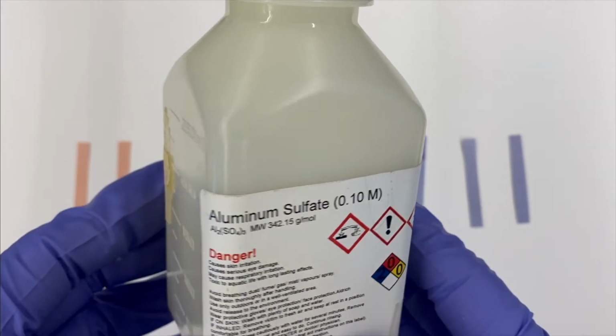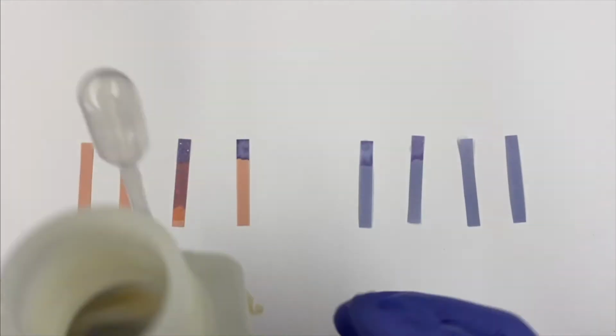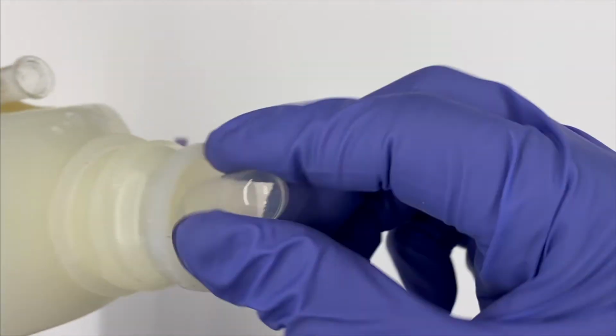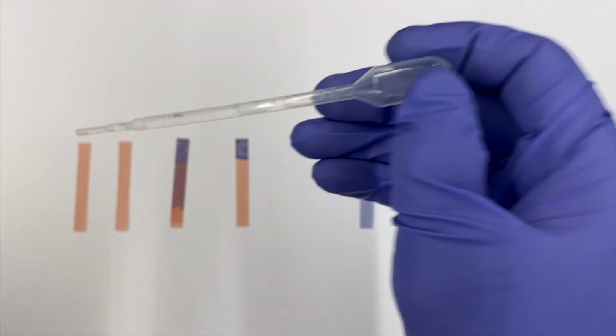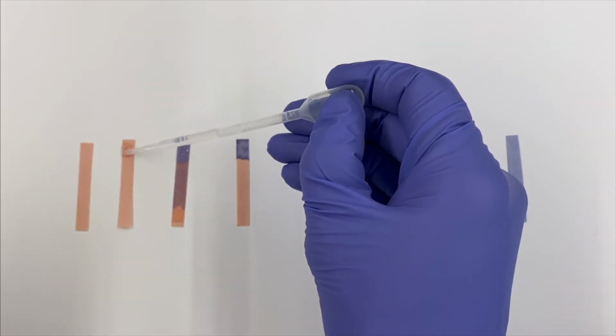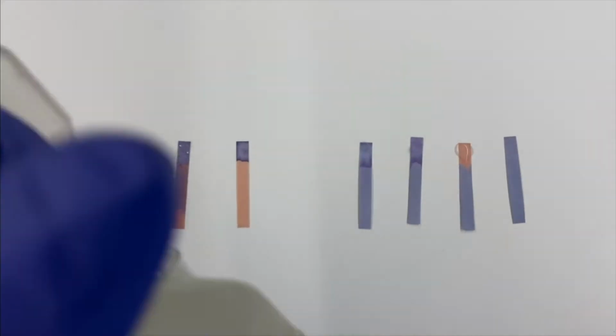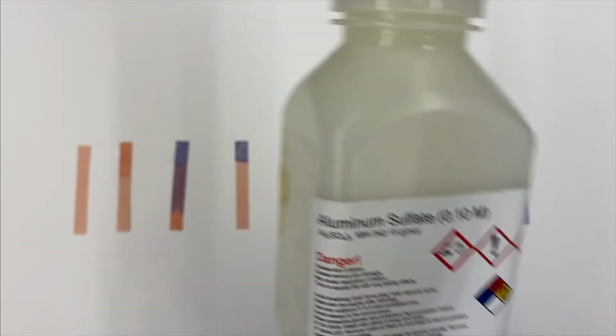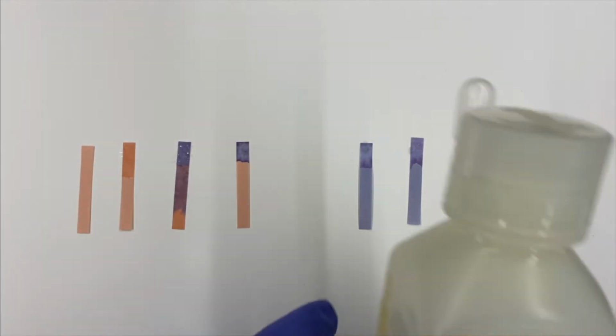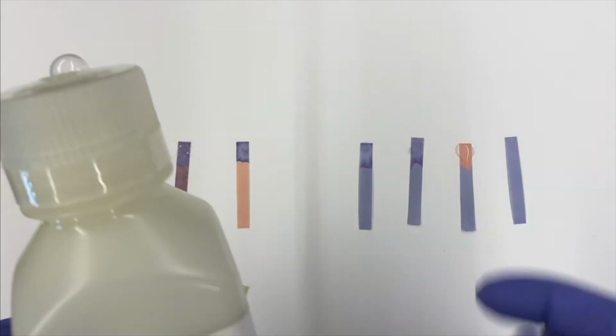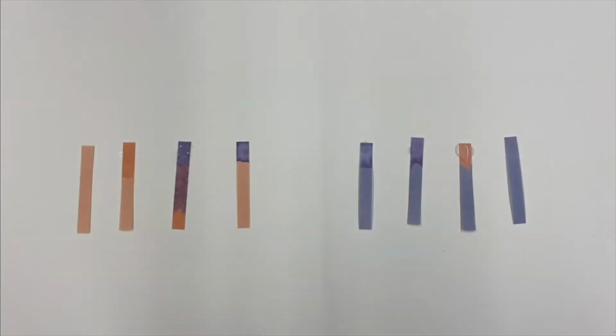All right, now we have aluminum sulfate. I wonder what that's going to be. Okay, so this time we have red staying red. All right, and our blue went red as well. So, what does that mean? What does it mean?